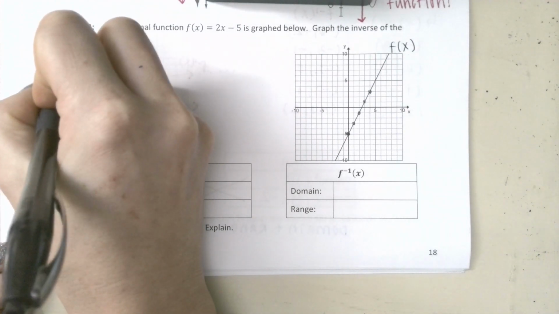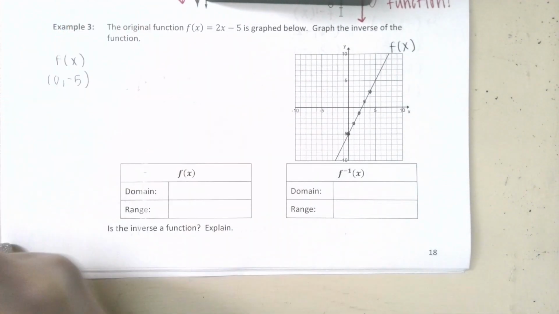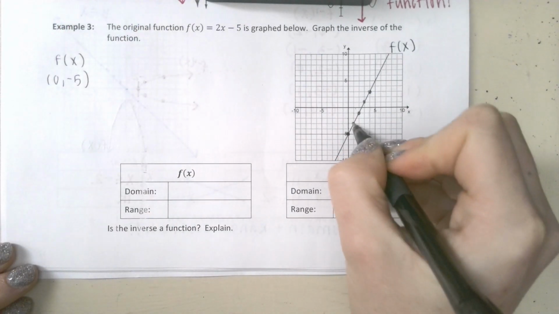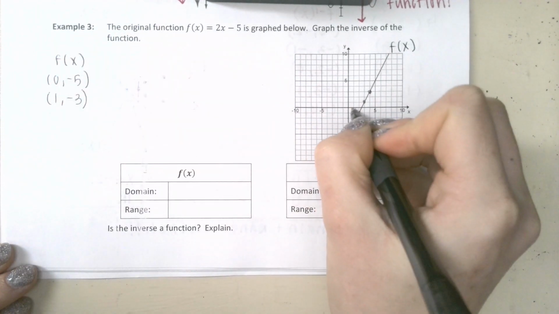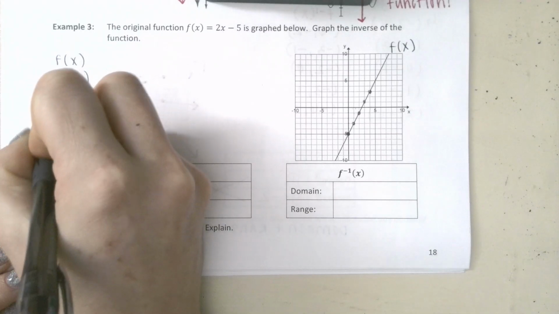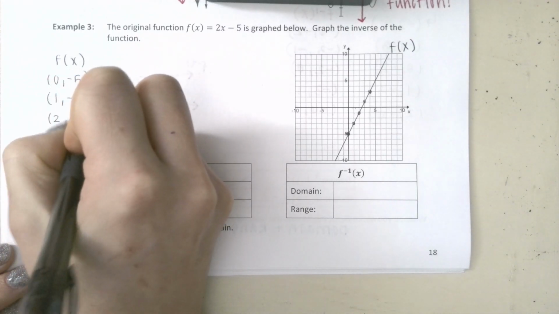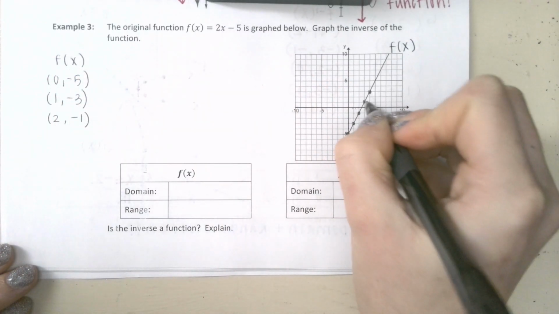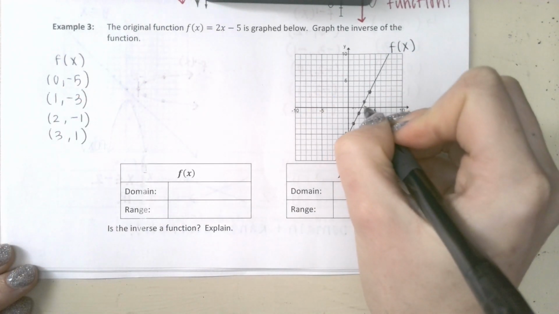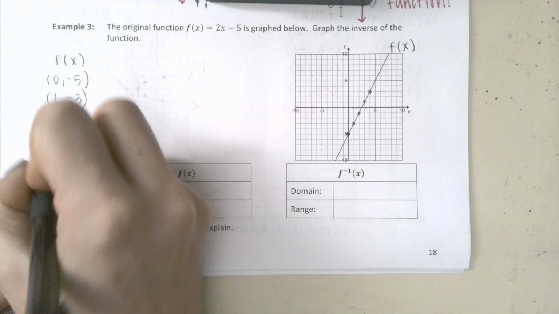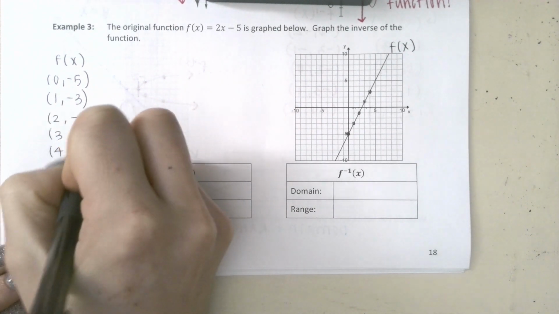I have (0, -5), (1, -3), (2, -1), (3, 1), and (4, 3).